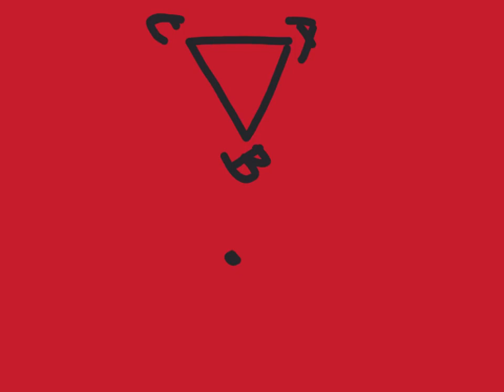The distance of B to this point does not change. The distance of A to this point does not change. And the distance of C to this point does not change. Nor does the size, shape, or area of this image right here.